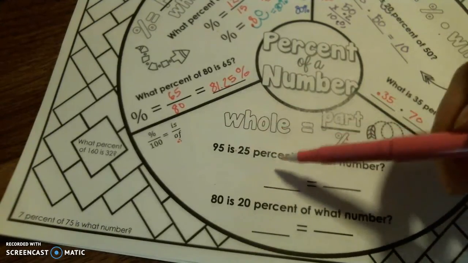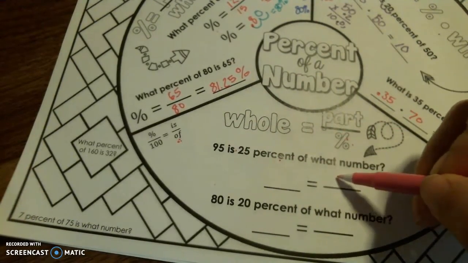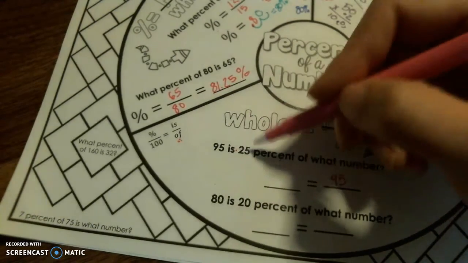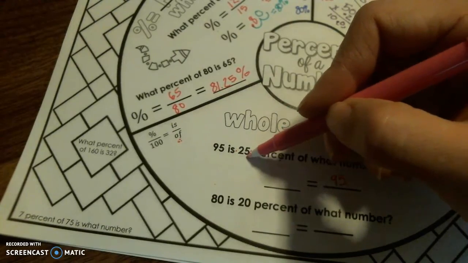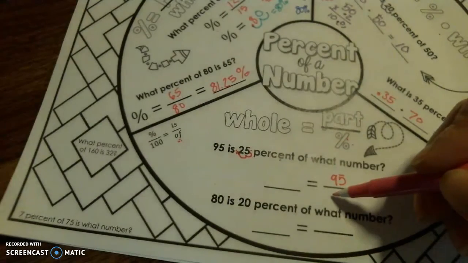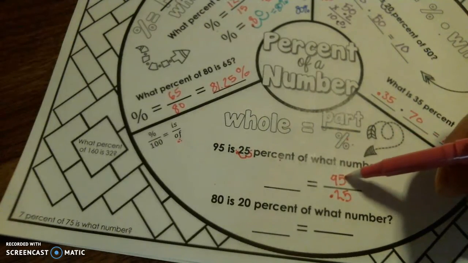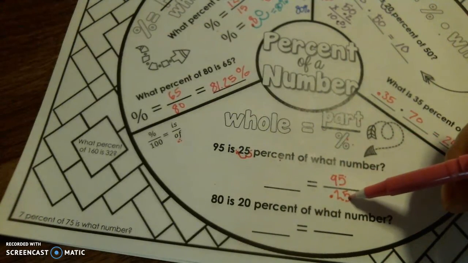So 95 is 25% of what number? Like before, we have our 95, then we move our decimal 2 places to the left to turn it into a decimal, and we get 0.25. So we take 95 divided by 0.25.